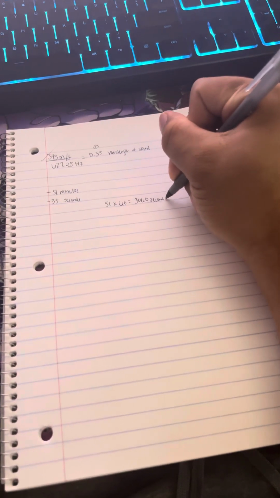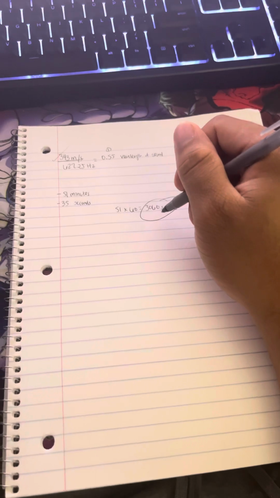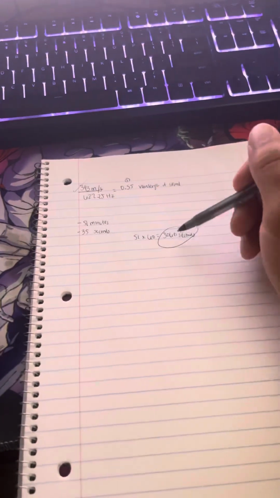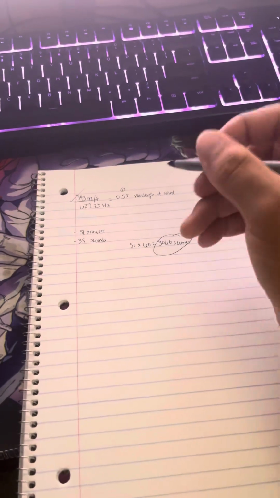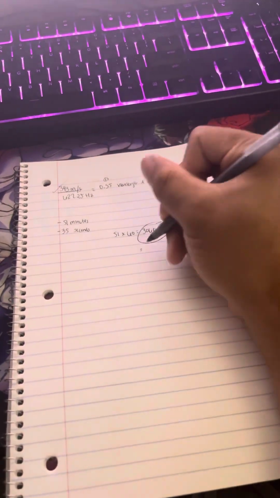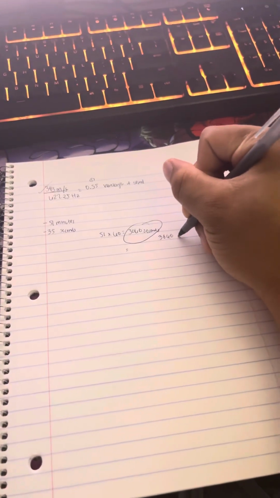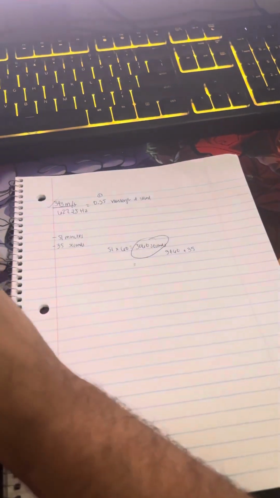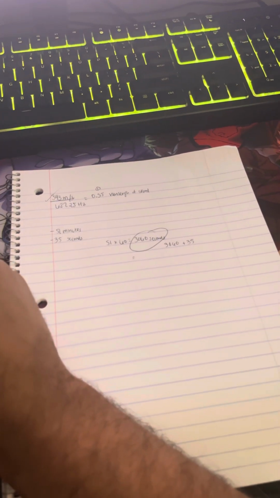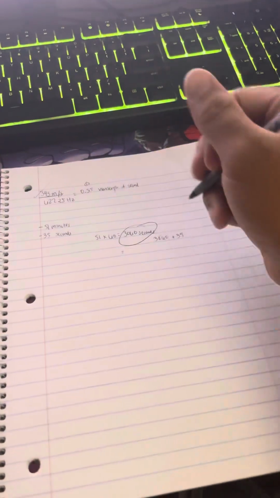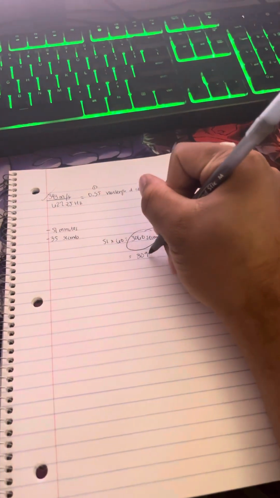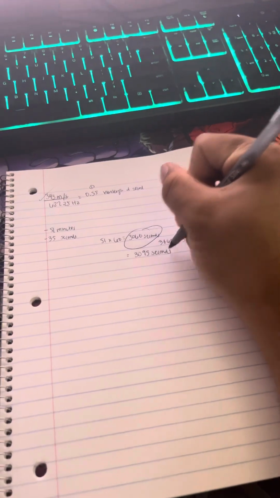So now we get 3060 seconds. All right, so now we gotta bring in the 35. They're both seconds, so we just add in the 35, which will come out to be, I'm sorry, let's write this out. 3060 plus 35. Okay, which comes out to be 3095 seconds. Okay, we're gonna come back to this.